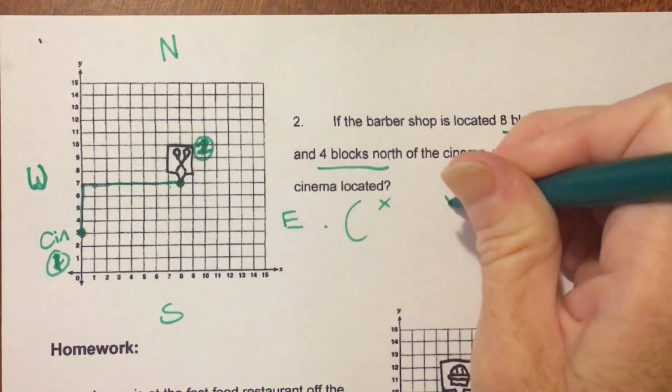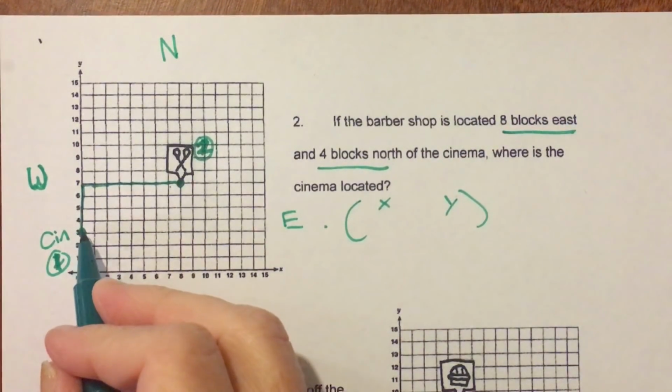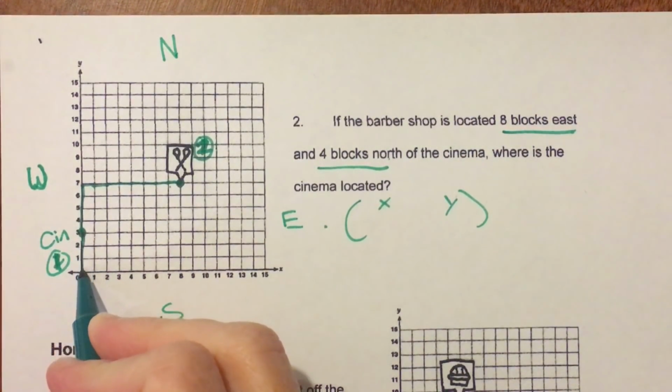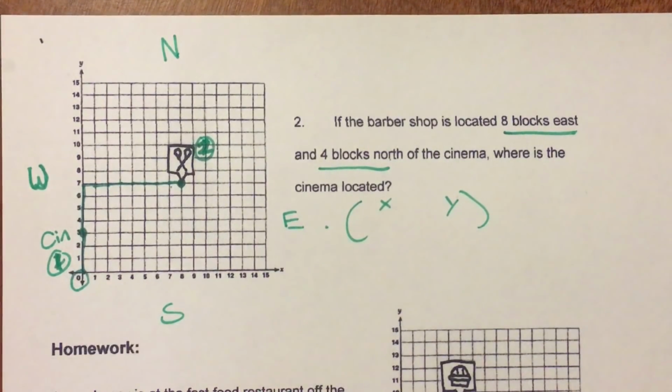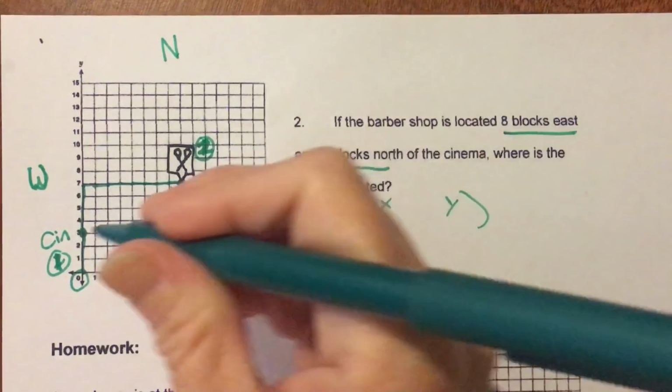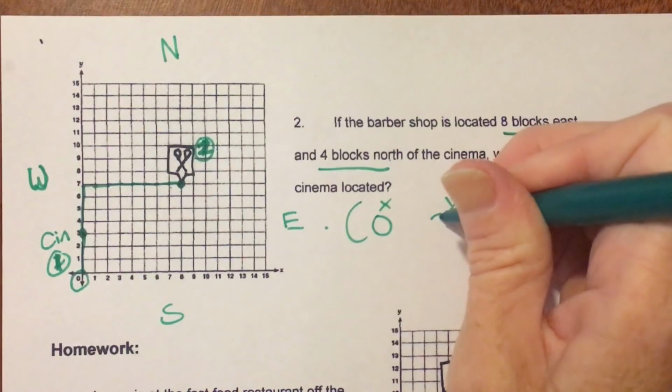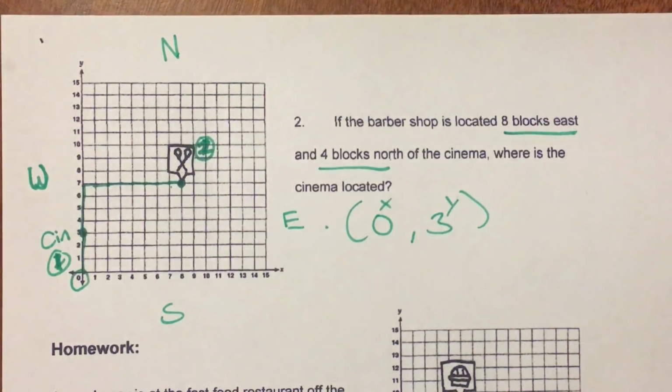Well, I know I need my X and my Y. So the cinema, what's the X for the cinema? The X for the cinema is 0. And the Y for the cinema is 3. So that is my answer.